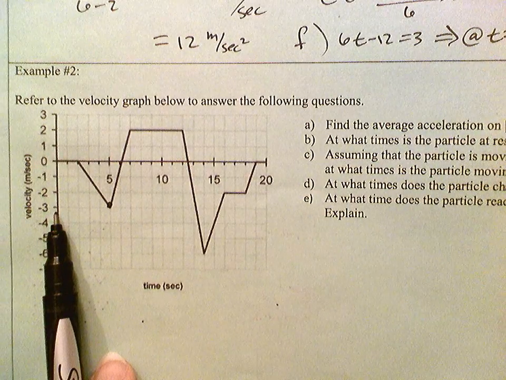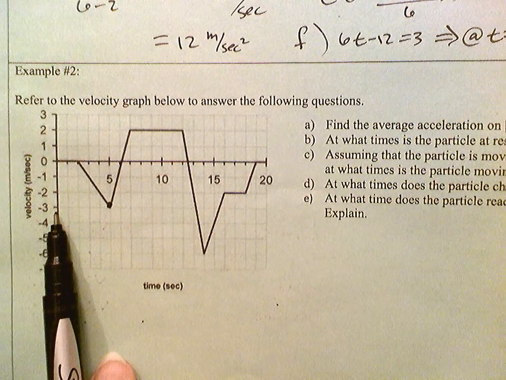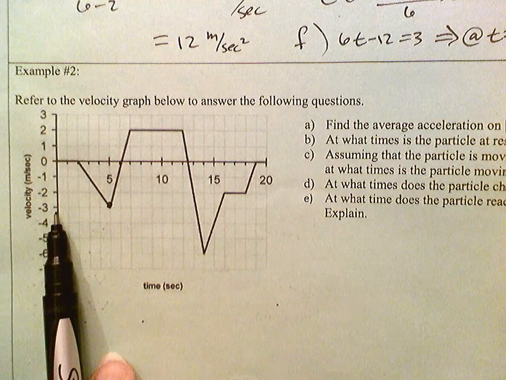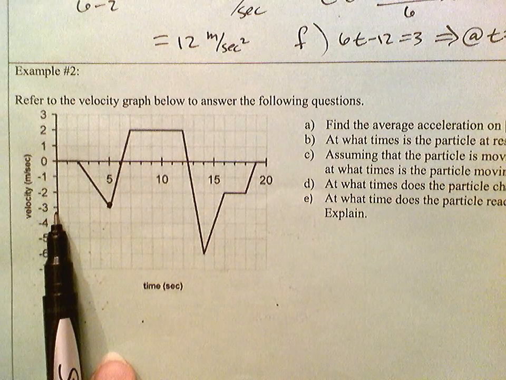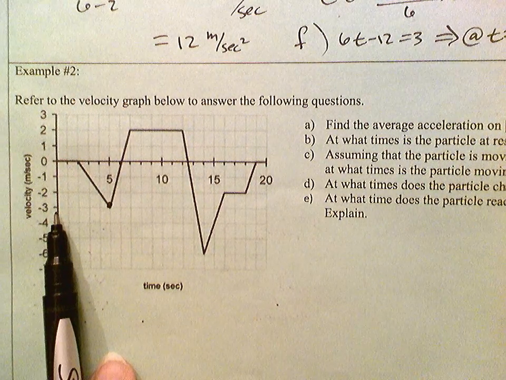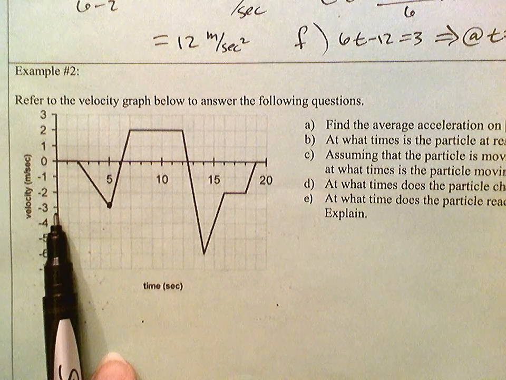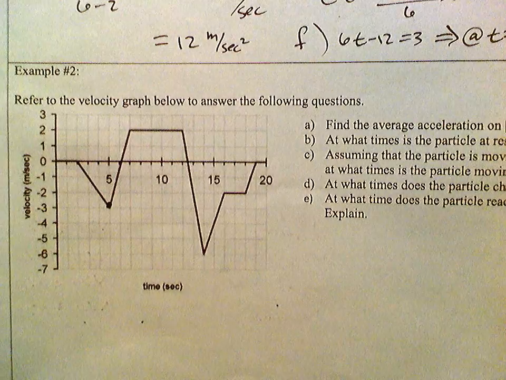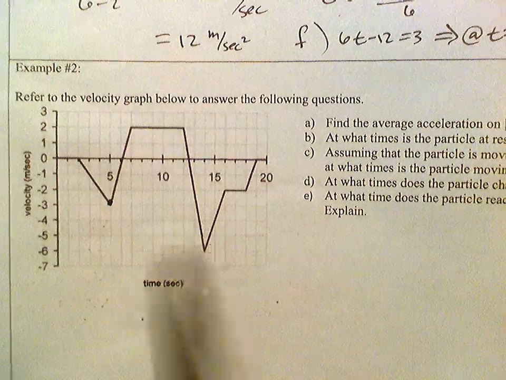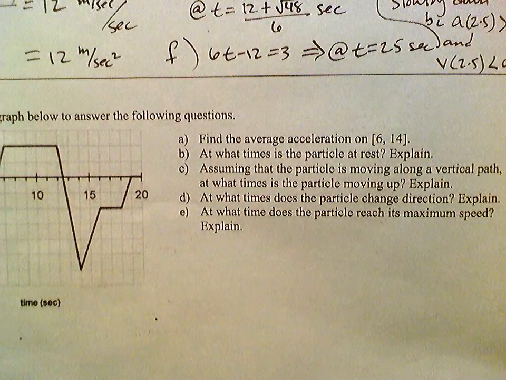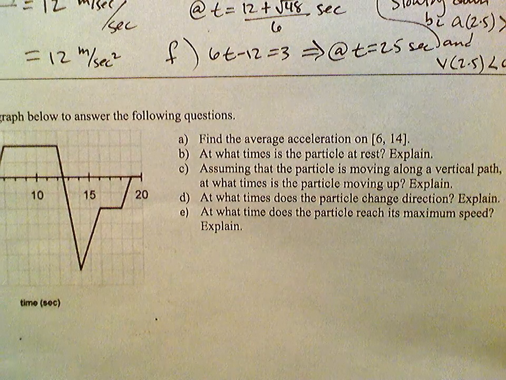So, let's see, what do I know then? I know that I am traveling in a negative direction, so either down or left, depending on whether my path is vertical or horizontal. I'm traveling in a negative direction at 3 meters per second. Okay, so that's how that graph works. Now we're going to find all these things. If you feel like you've got this, please just go ahead of me or speed up the video.